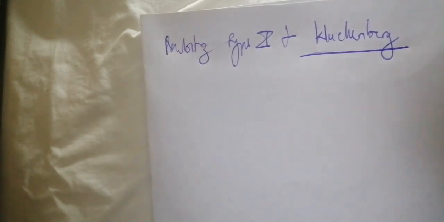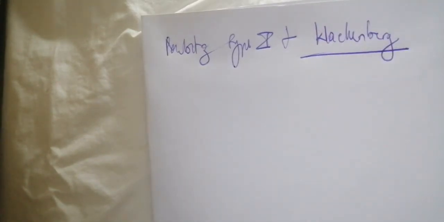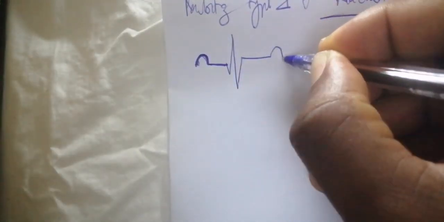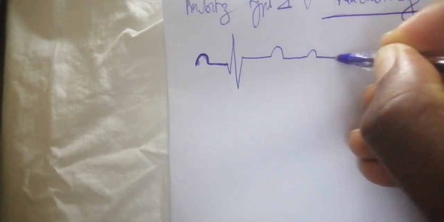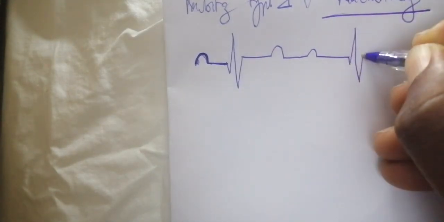So let's start with Mobitz type 1. Mobitz type 1 is going to follow the Wenckebach pattern. And what do we mean by the Wenckebach pattern? In this pattern, you have a progressive prolongation of the PR interval. Let's say that is a P wave, then this is the QRS complex, and this is a T wave. Then you have another P wave with a longer PR interval, and then a QRS complex.